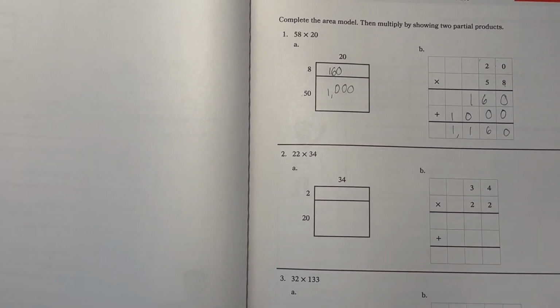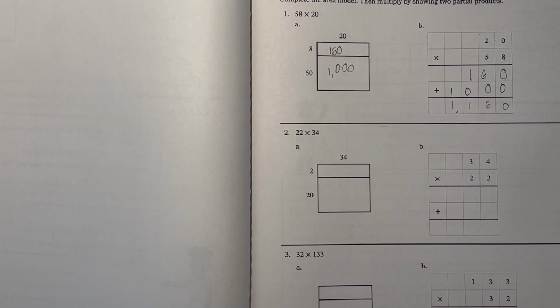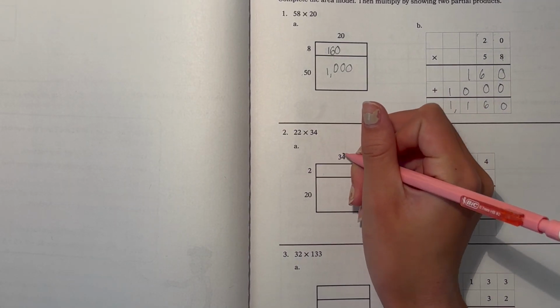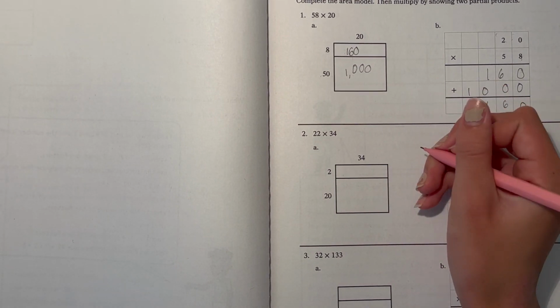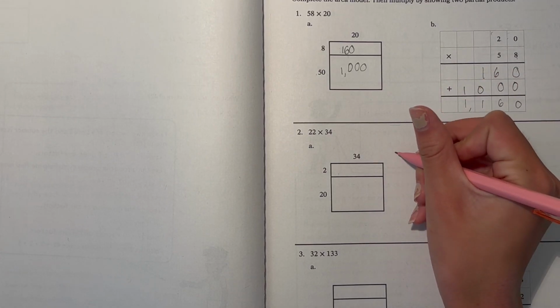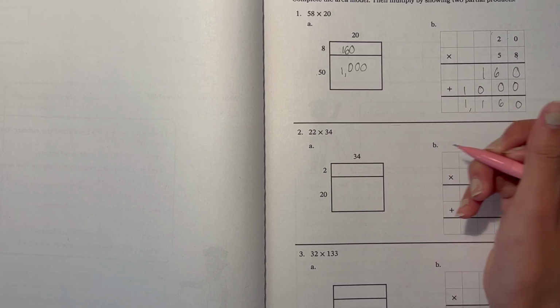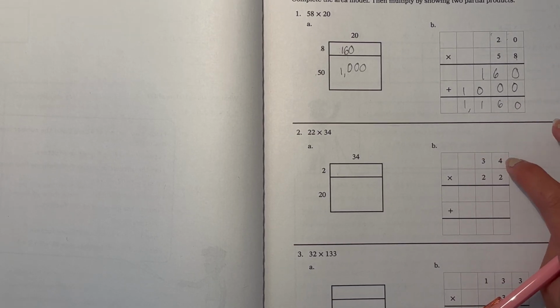Okay, so for the next one, we're just going to do the same exact thing. Right here we're just going to do 2 times 34, so we can use what we used in the lesson before, which is just 34 times 2, or we could just do it right here because you're already going to just do it anyways.